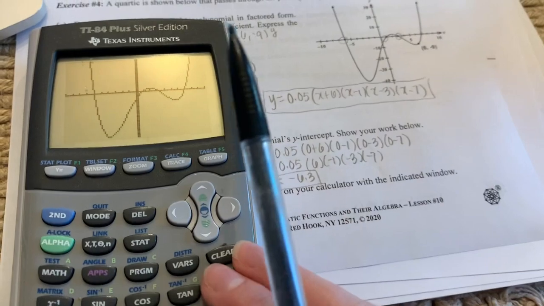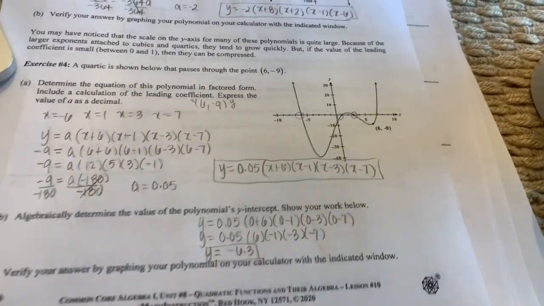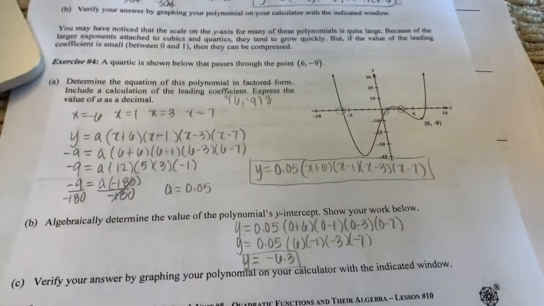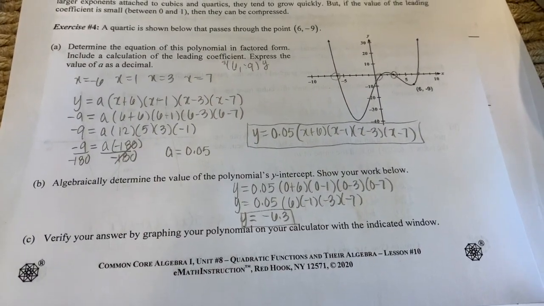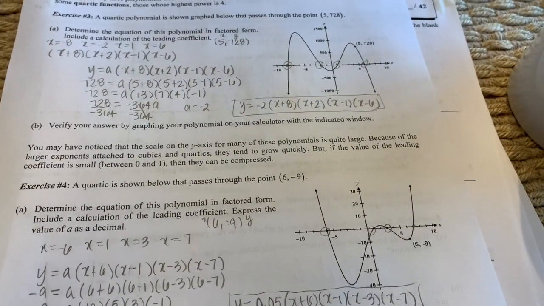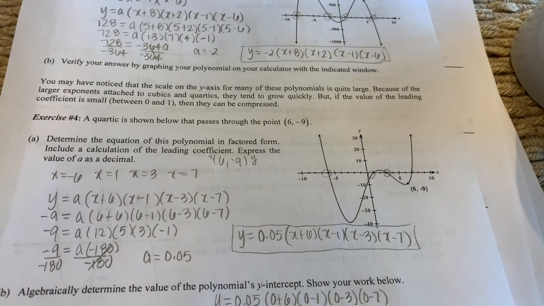Ta-da! All right, and that's that, guys. So not a terribly tricky lesson, just something cool that we can do with our new skills with zeros. We can actually write the equation of something that has a way higher power if we know where the zeros are.